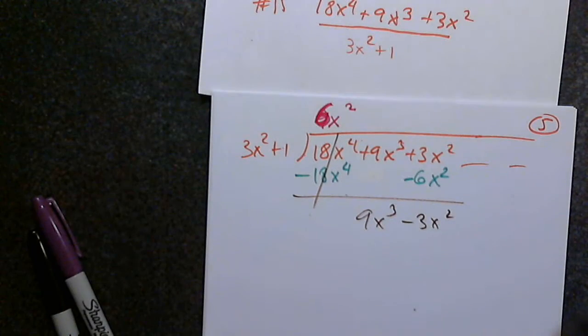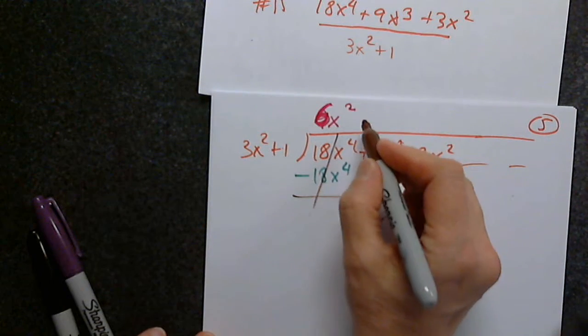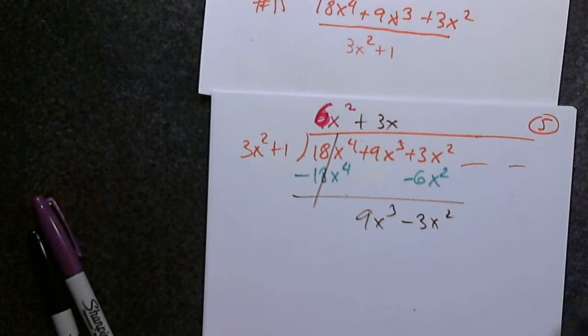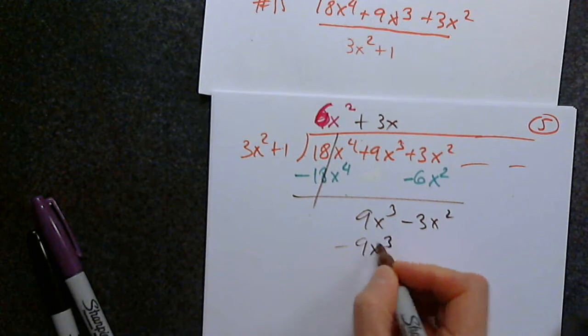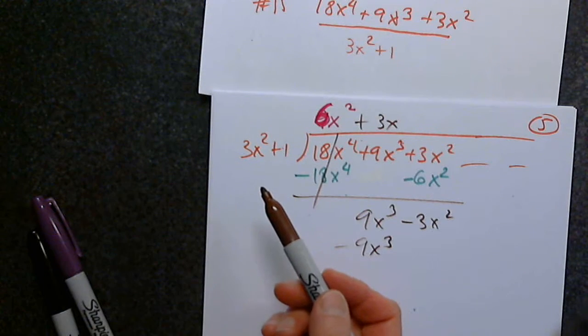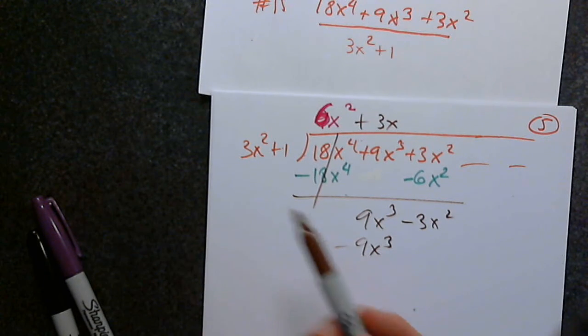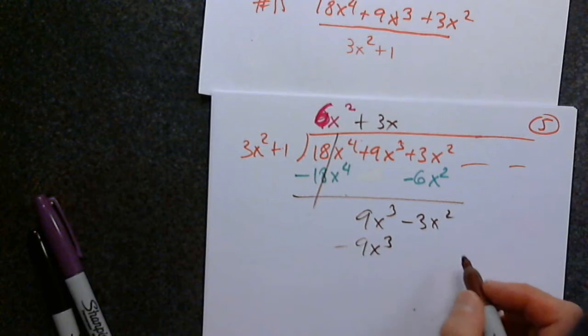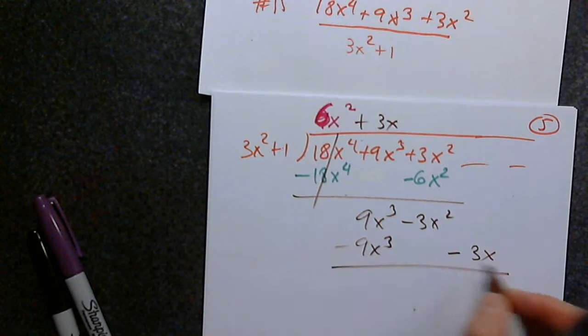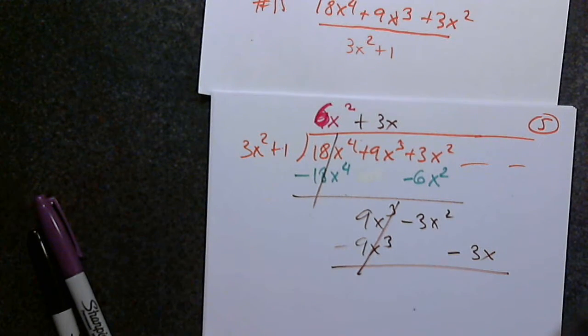Next question. 3x squared times what is 9x cubed? 3x. And positive 3x indeed. If I start with x squared, the next one has to be lower degree for sure. 3x times 3x squared is 9x cubed. I subtract. And then 3x times 1 is positive 3x. I cannot write it under this, so it has to be negative 3x outside. But that's okay. It's the next in line. I bring down negative 3x squared and minus 3x.